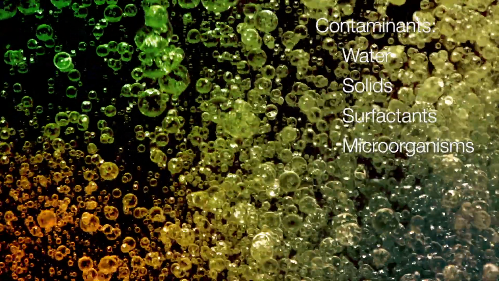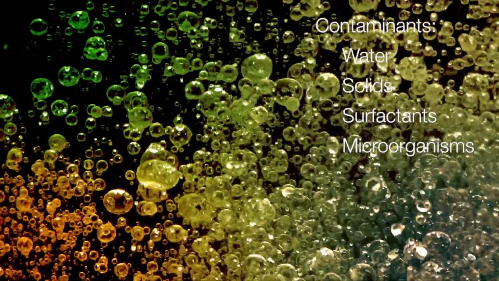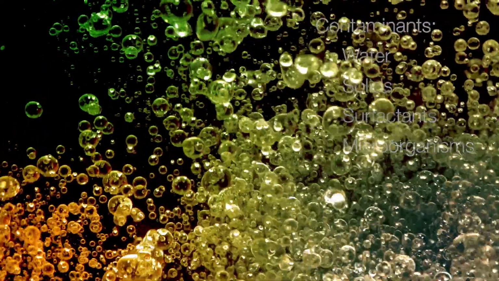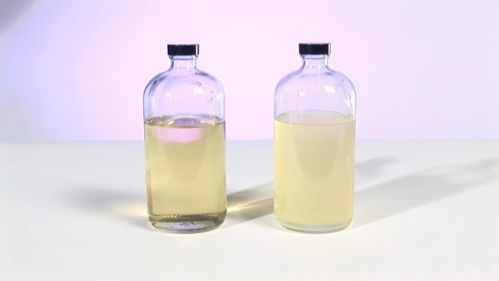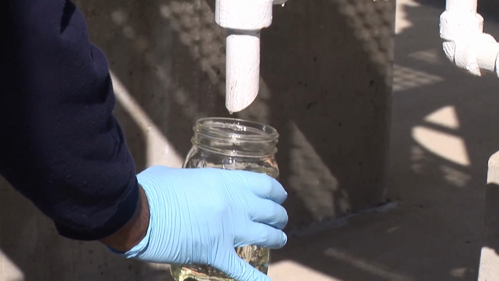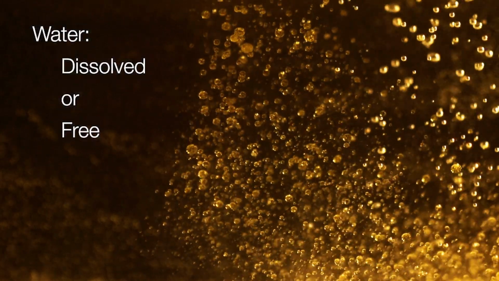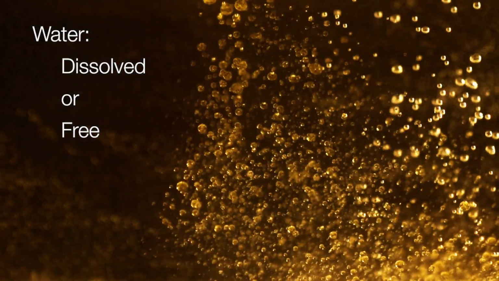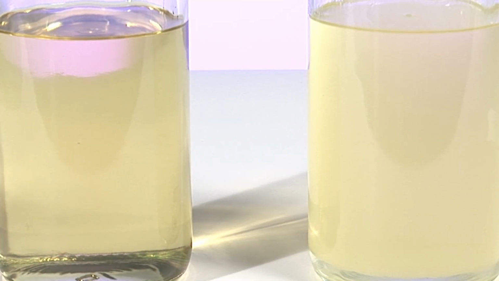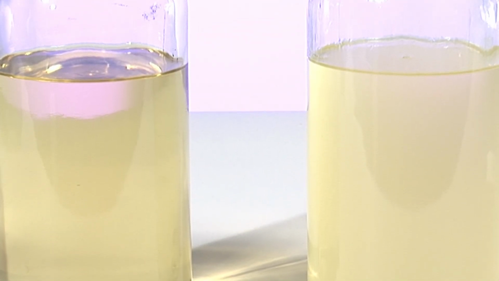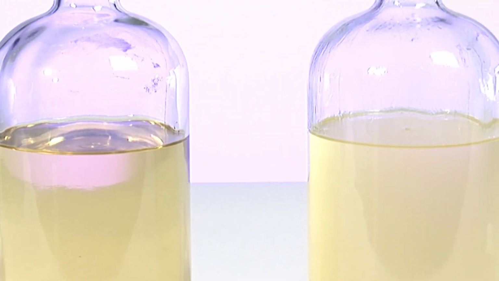Contaminants can appear in the fuel as water, solids, surfactants, and microorganisms. Water can be found in two different forms, dissolved or free. Dissolved water poses no problem as long as it remains in solution with the fuel. Free water is usually in the form of very fine droplets suspended in the fuel. It can cause the fuel to appear hazy, which may come and go as the temperature changes. Free water can also collect at the bottom during shippage or storage. This water is known as water slugs.